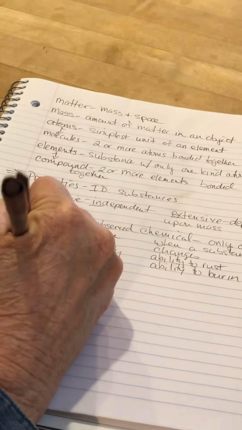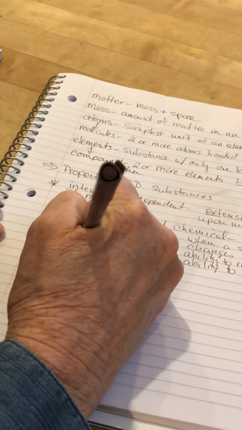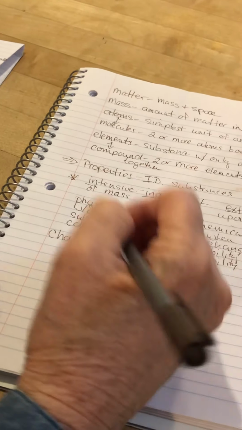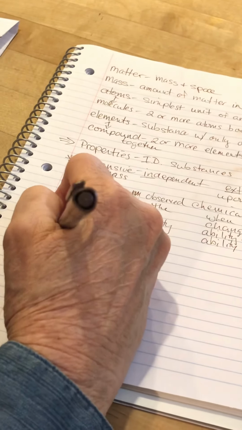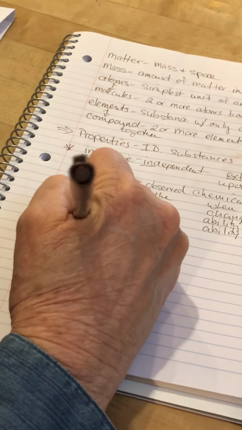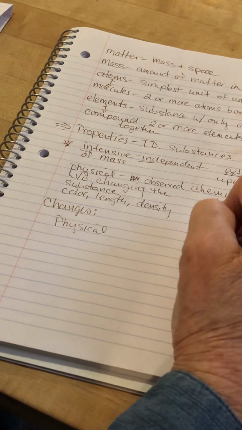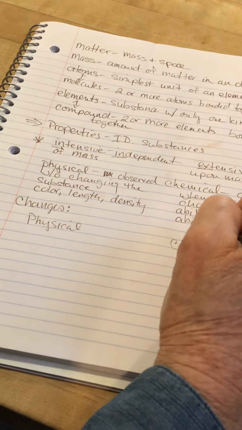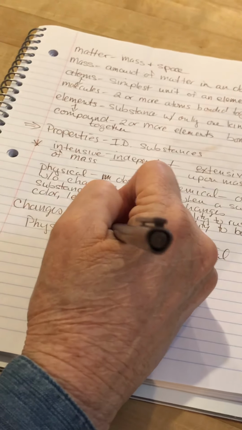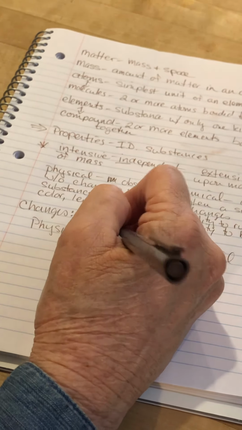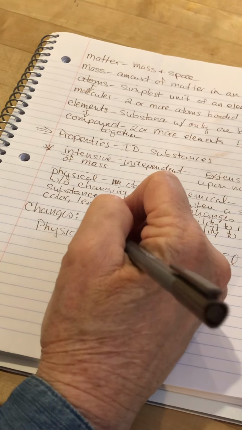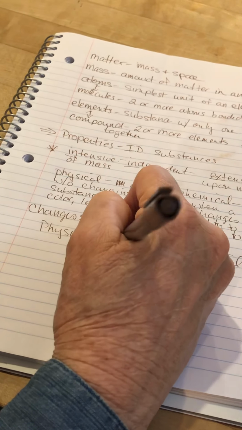So, changes. Another way to identify things, the changes they can undergo. They're also categorized as physical versus chemical. Physical changes are changes that do not result in a new substance.